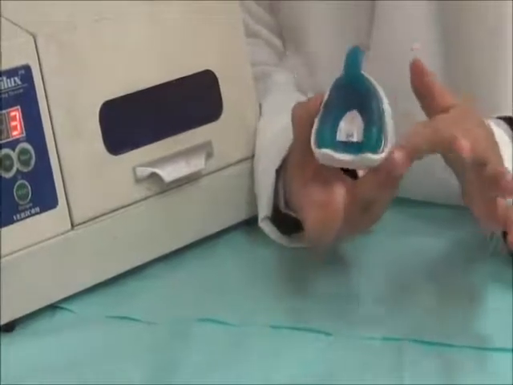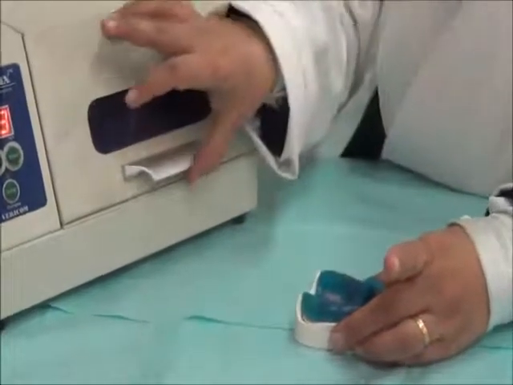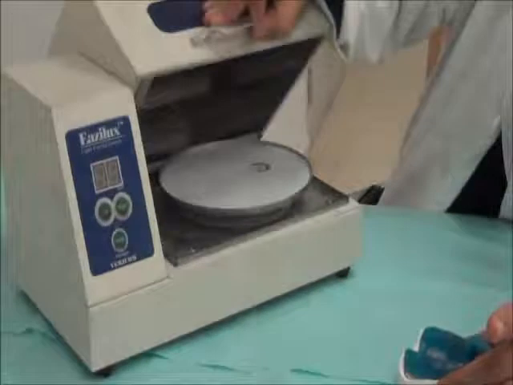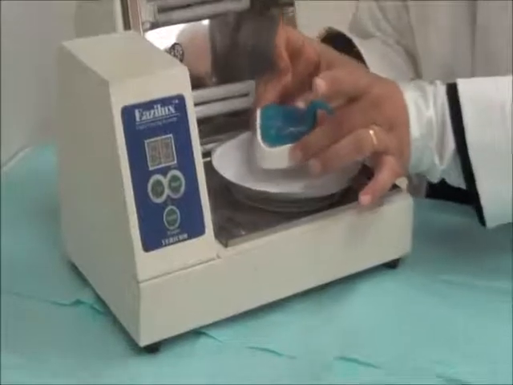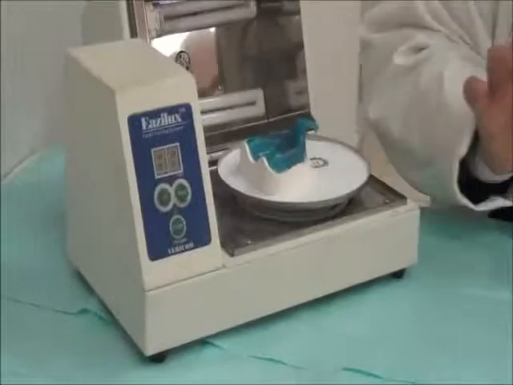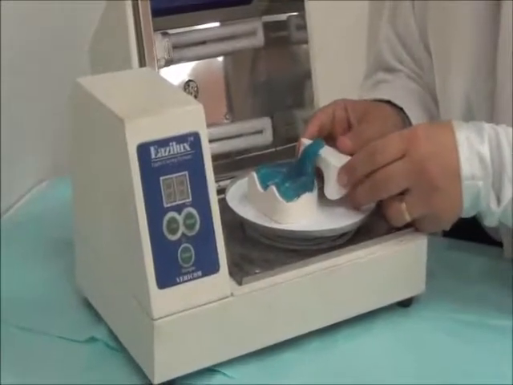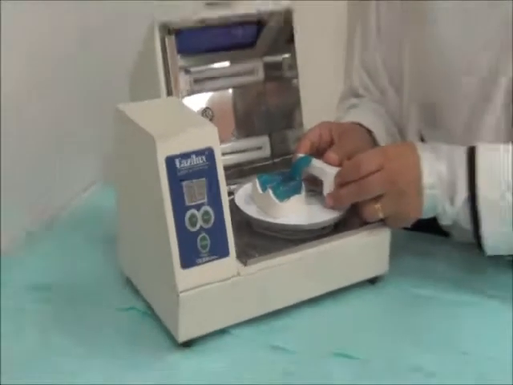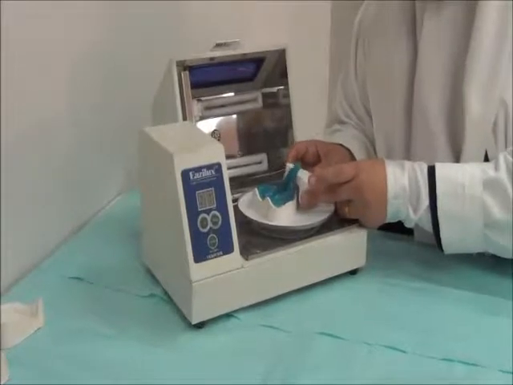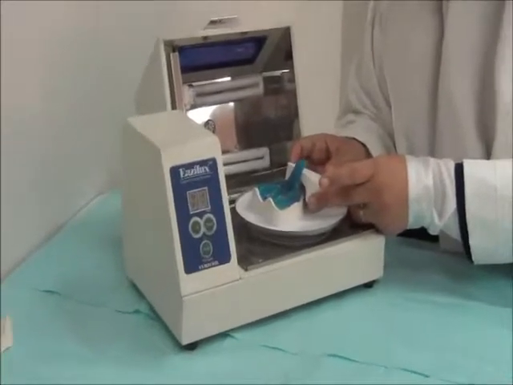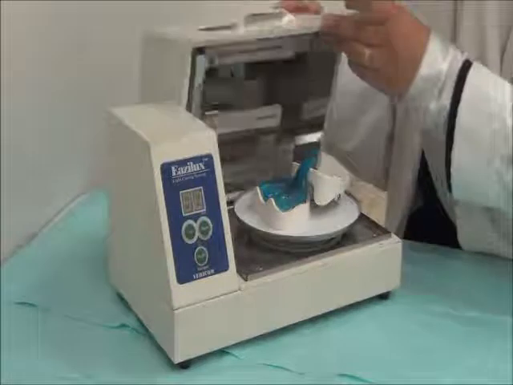We also make sure that there are no projections inside the sulcus outline, because it's easier to remove them when it's soft acrylic than in the final material. We place it inside the light cure. We might get another cast, or a cup or any other hard object, that could support the handle while light curing. We stabilize it, make sure it's stable, and then we begin our light cure.